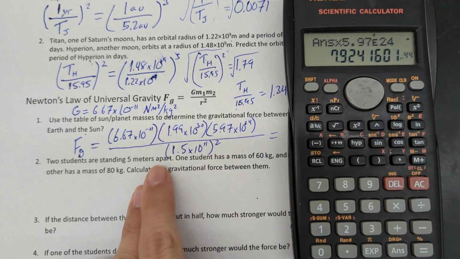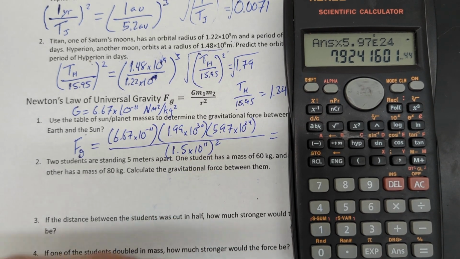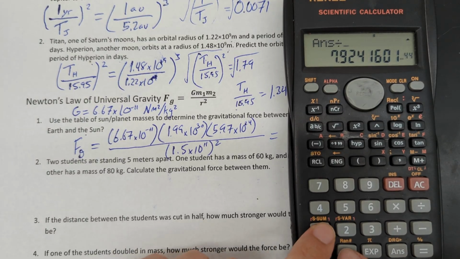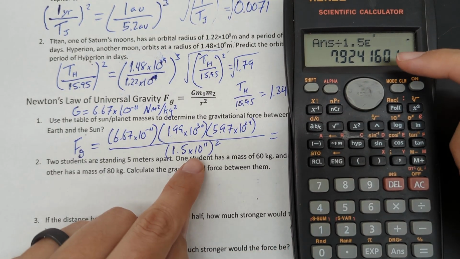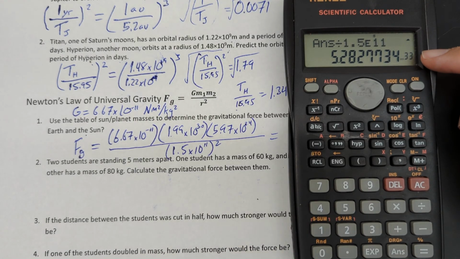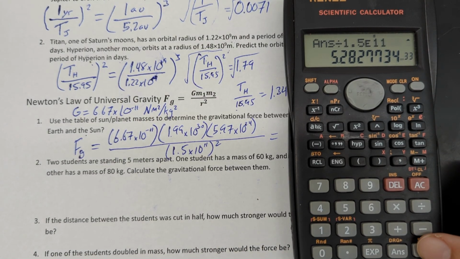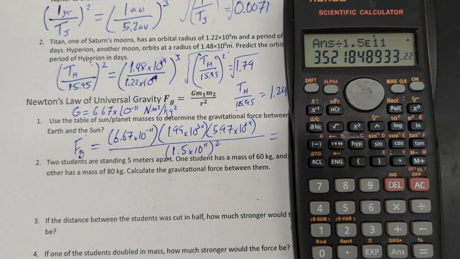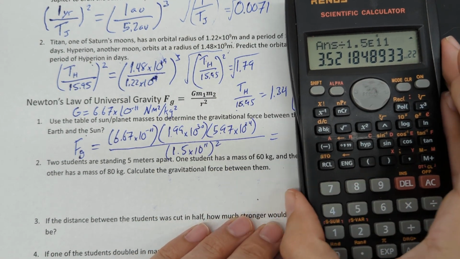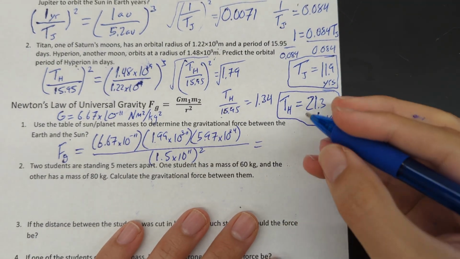So you're welcome to type all this in, but when you divide by a number squared, it's like dividing by it twice. So I'm going to divide it by 1.5 times 10 to the 11, and I pushed it once, and now I divide it again. Right there. 3.52 times 10 to the 22 newtons.